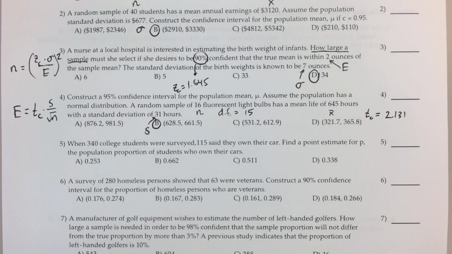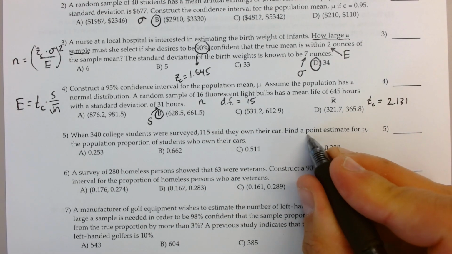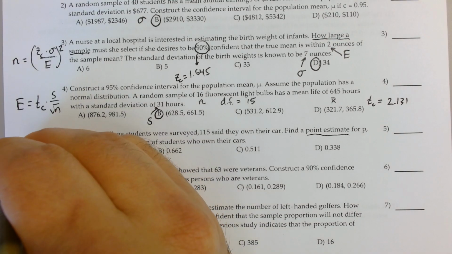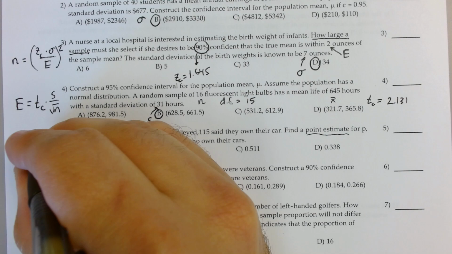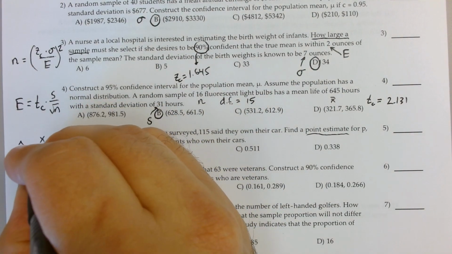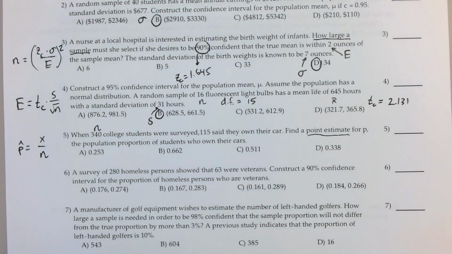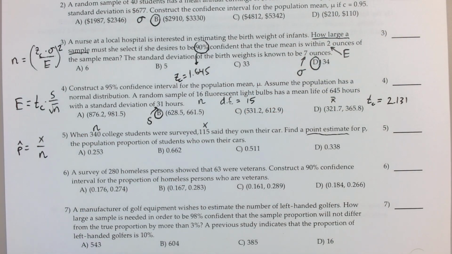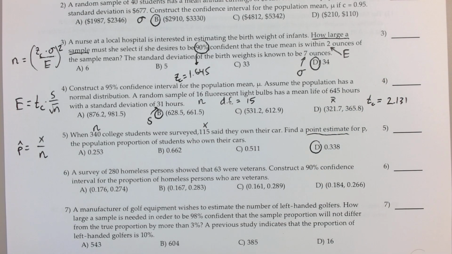Next up, we're looking at the proportion confidence intervals. Here we're just looking for a point estimate. That's what we call p hat. And so that's just your number of successes, x, divided by your sample size, n. And so in this problem, this is our sample size, and this was our x, the number that said they own a car. So dividing those two numbers gives us our point estimate, which in this case was D. So about 34% own a car in this sample.